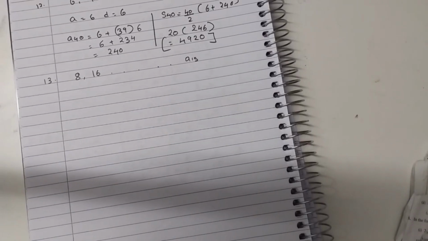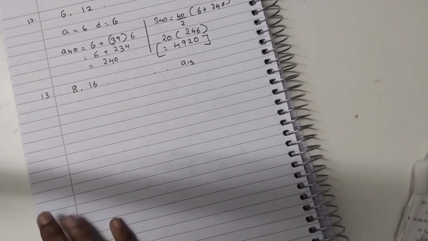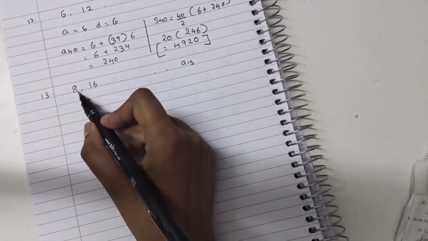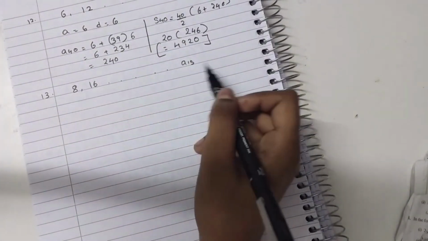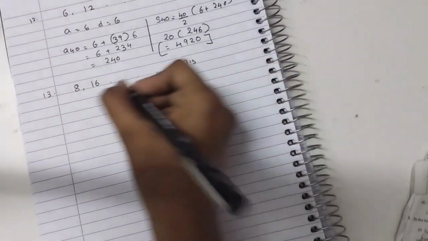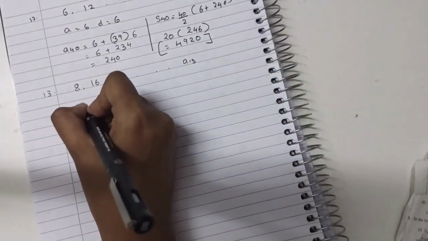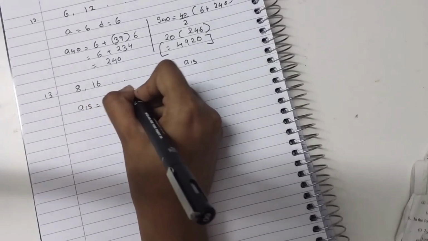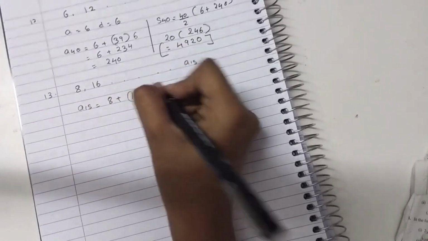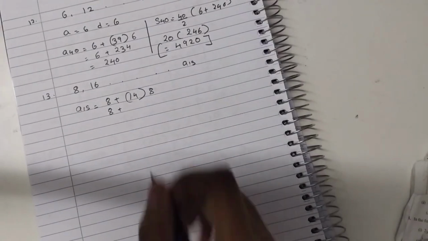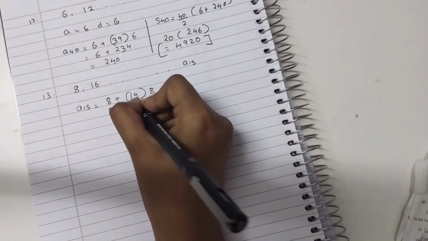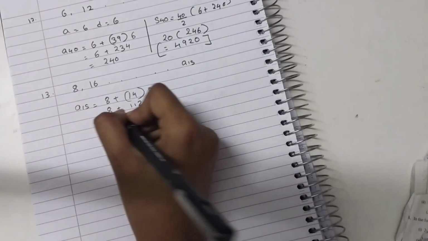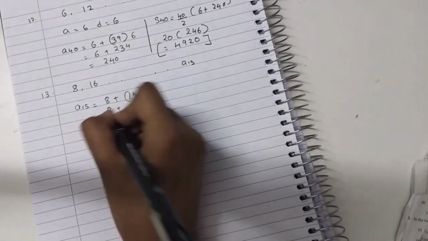In the 13th question, they're asking us to find the sum of the first 15 multiples of 8. The first multiple of 8 would be 8, followed by 16, and so on till the 15th term. So the 15th term of this AP would be A15, which is equal to A, which is 8, plus 14 times D, which is also 8. So 8 plus 14 times 8 is equal to 112. So 8 plus 112 is equal to 120.